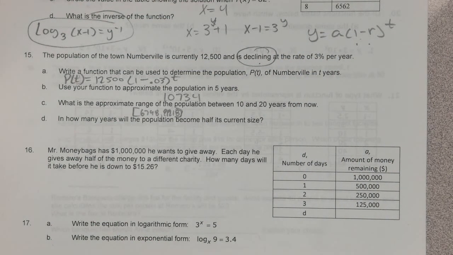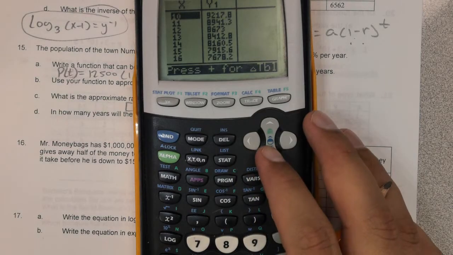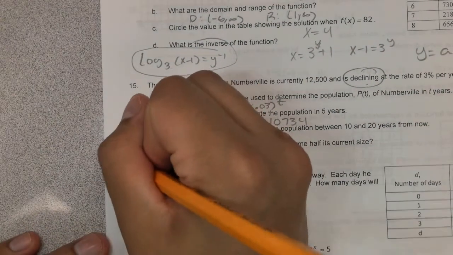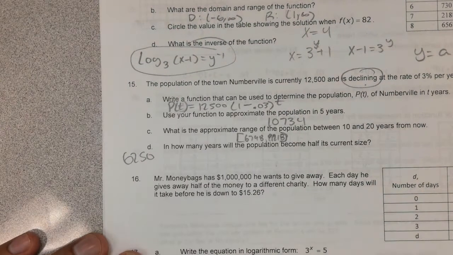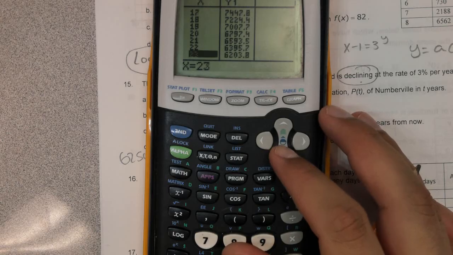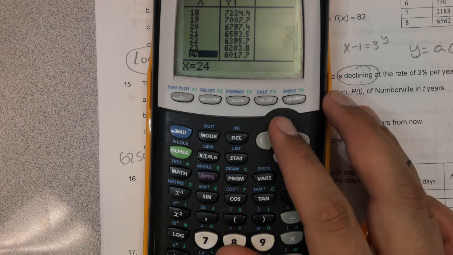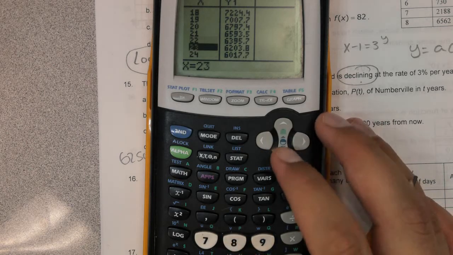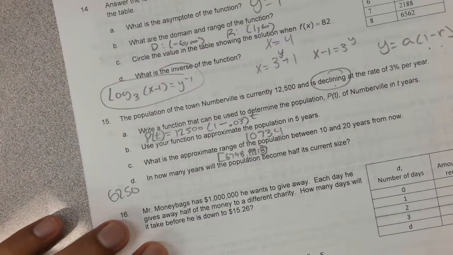And then it says, in how many years will the population become half its current size? Alright, so let's see. Half would be 6,250. Somewhere between 22 and 23 years.